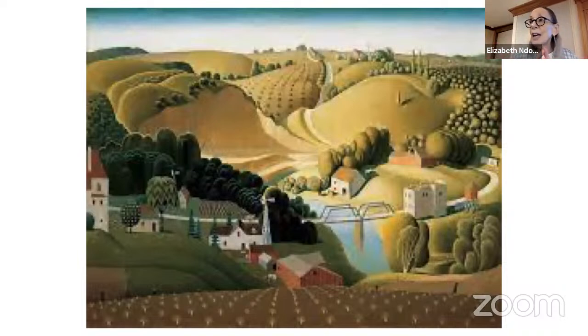Beautiful murals, you can find them everywhere in the United States, painted in places like city halls, train stations, post office buildings, and places like that. And Grant Wood was a big mover and shaker in the WPA. All right, let's move on.